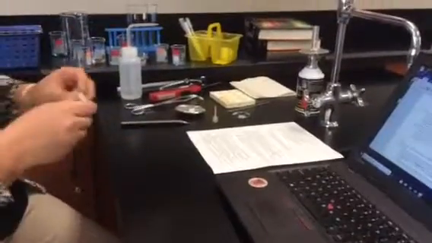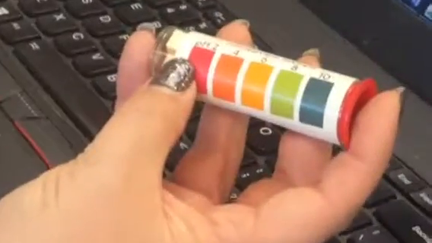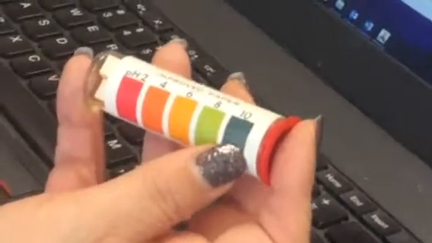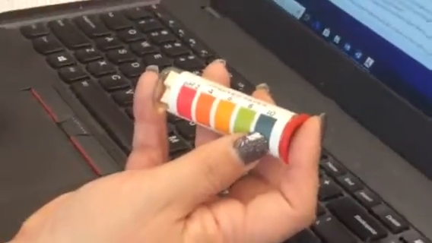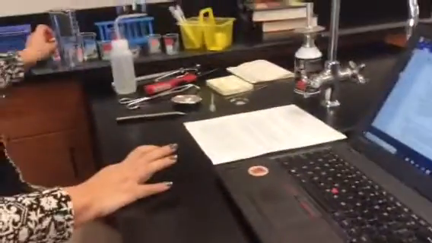And then in the lab questions, you're going to have to say something about this. If the pH is very acidic, which is a low pH, it would be red. If the pH is higher, it means that it's very basic, and so it would be blue. Keep that in mind for your write-up.